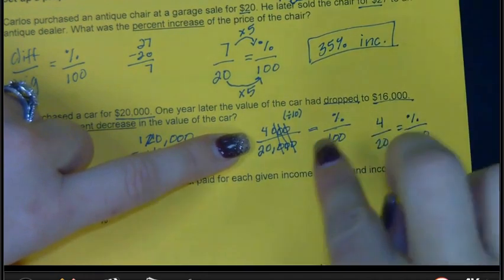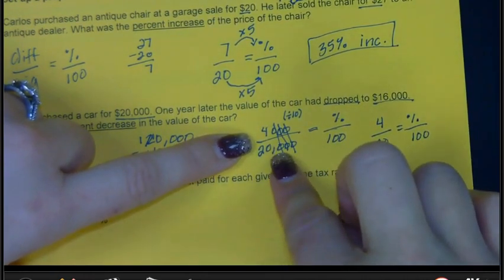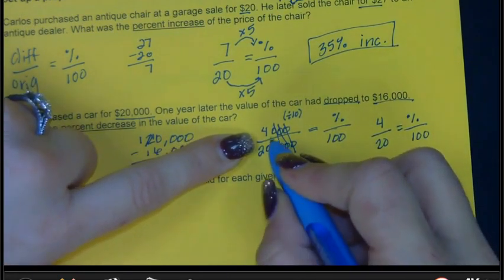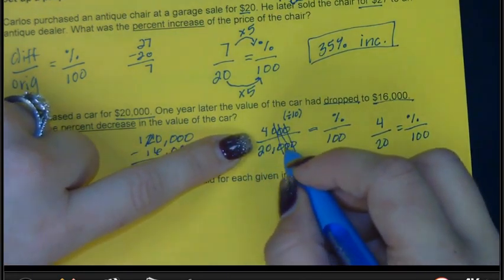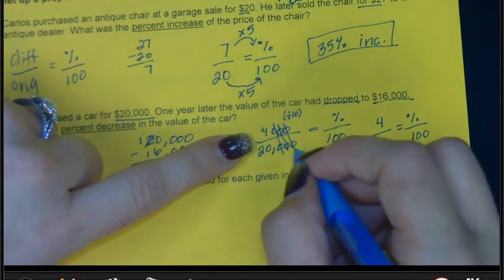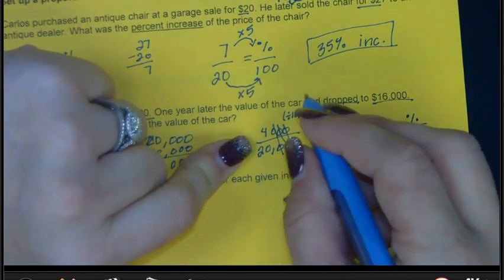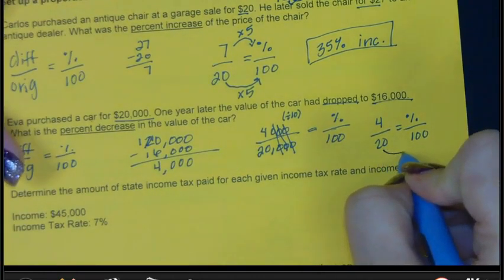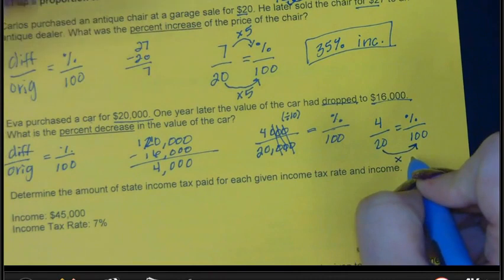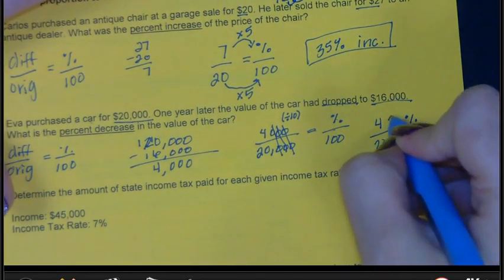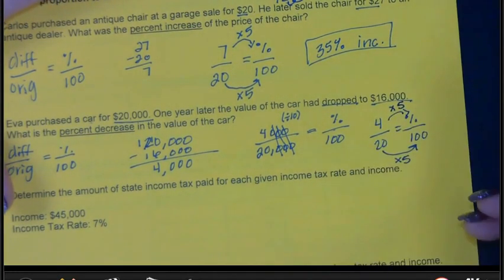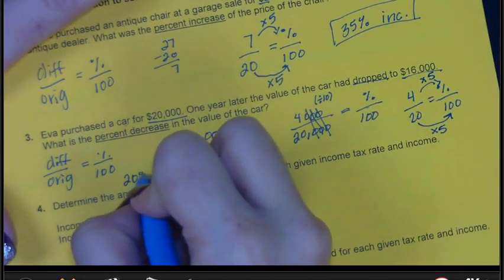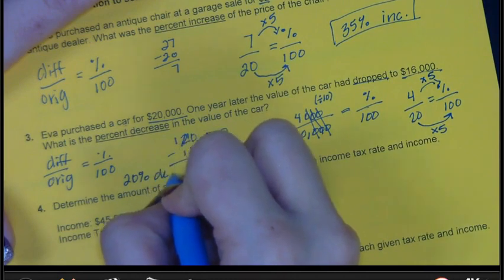You can only do it if the 0 is on the outside. If the 0 is on the inside of a number like 20 or 201 and you have 40, you can't do it because you have a 1 at the end. It has to be at the very tail end to be able to mark them out, to be saying you're dividing it by 10. Well, I see that I'm going 20 to 100 again, and we know from number 2 that it's times 5. And so I'm going to times 5 on the top to give me, where can I write this to make it easy to see? There we go, 20% decrease.